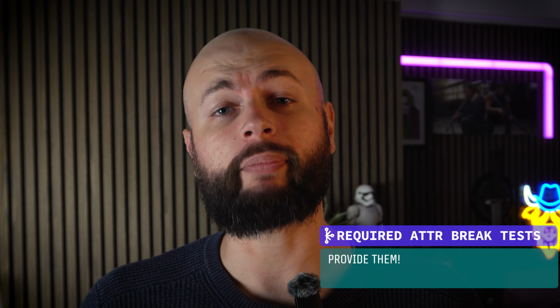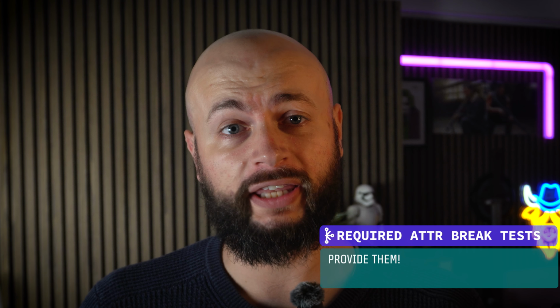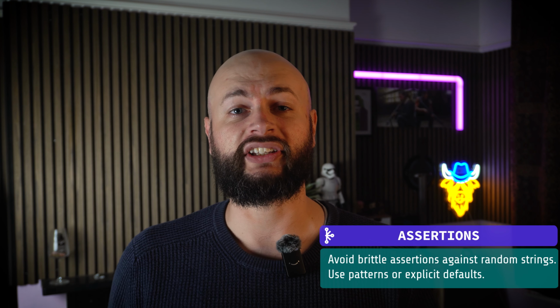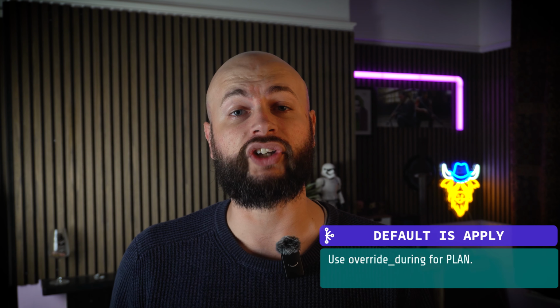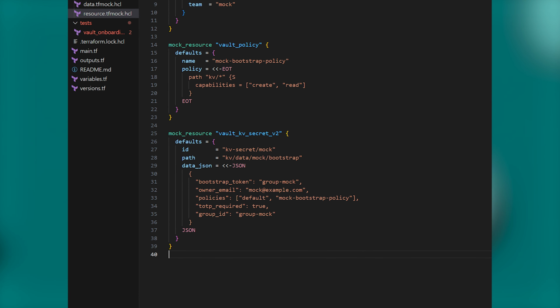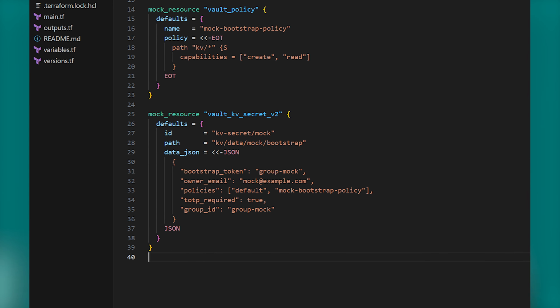Some small gotchas and tips. Required attributes will break tests if missing. Provide them. Avoid brittle assertions against exact random strings. Default behavior is apply only. Use override_during for plan needs. Combine source and local overrides for modular, repeatable mocks. If you want consistent IDs or ARNs across tests, set them as default on the mock resource or data, as in this example. Consistent values, no random surprises.